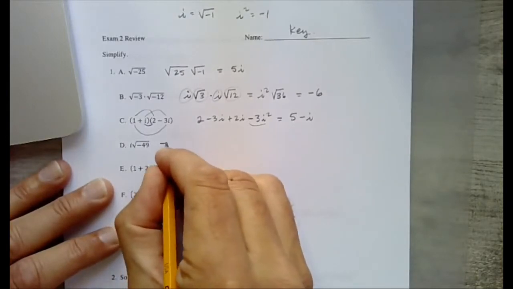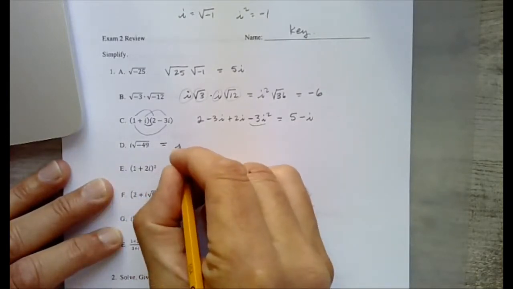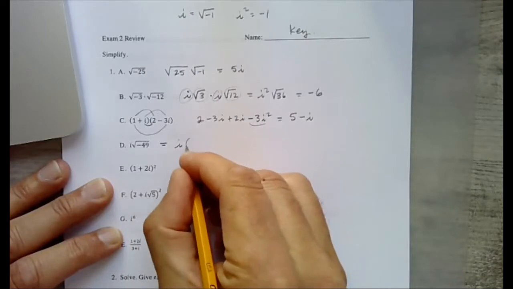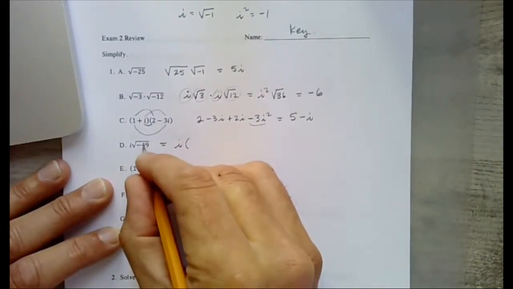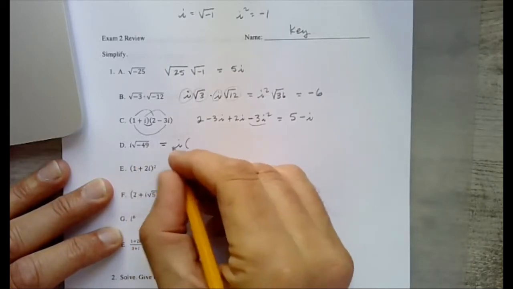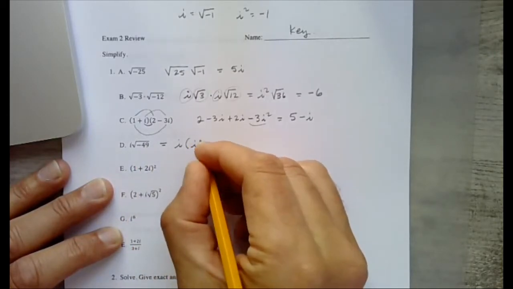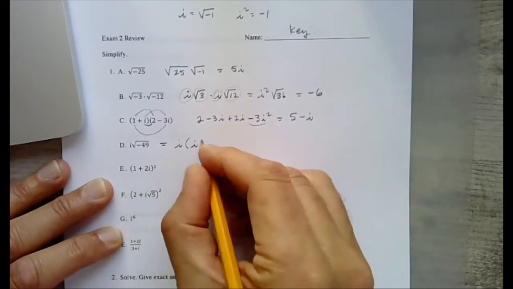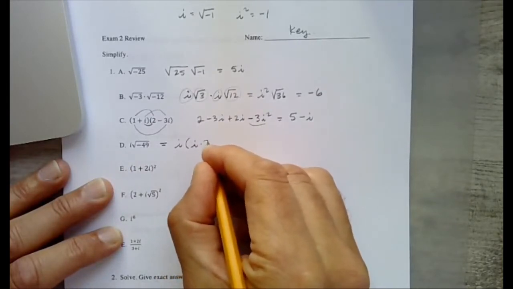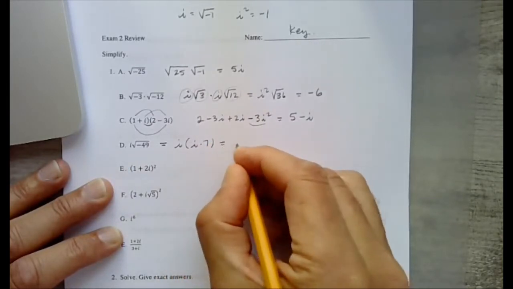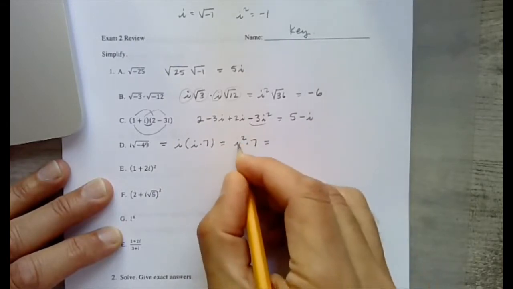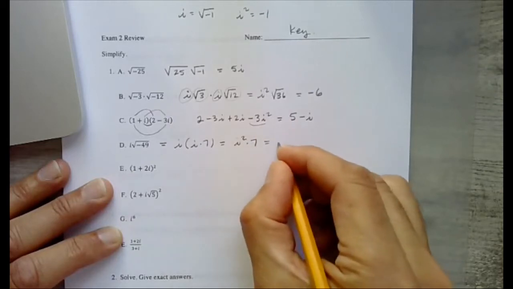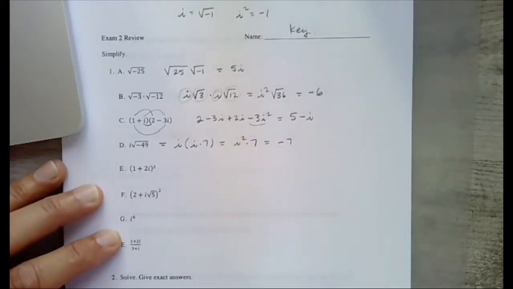Okay? This one, we've got this i on the outside, and then we're going to multiply that by the square root of negative 49. So the square root of 49 is 7, and if we pull out that negative 1, we're going to end up with i times 7. So this gives me i squared times 7. Remember, i squared is negative 1, so this is just negative 7.